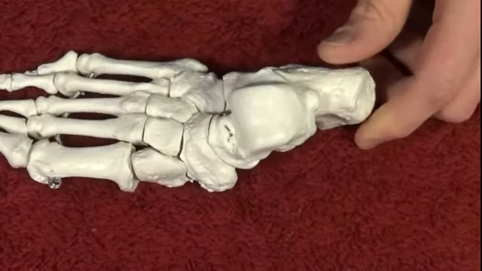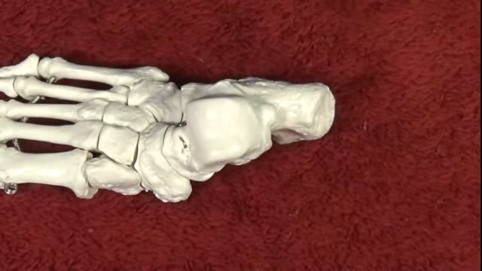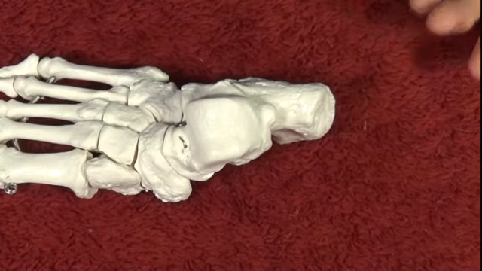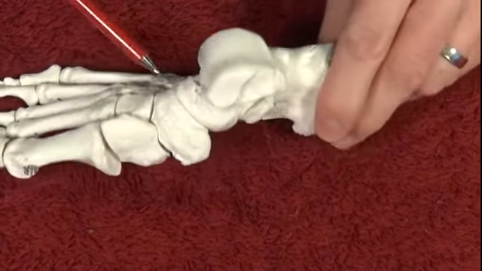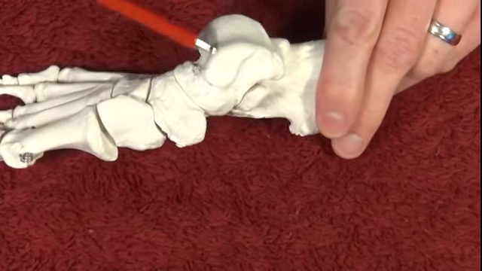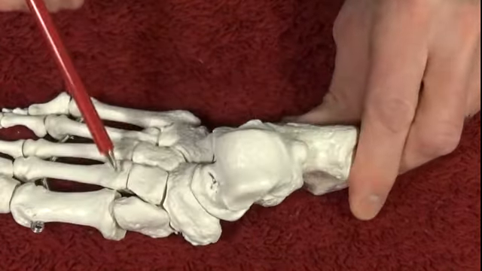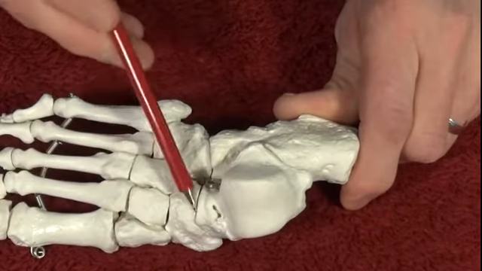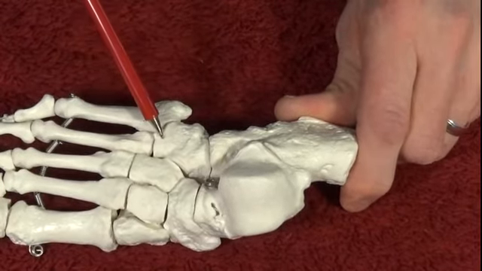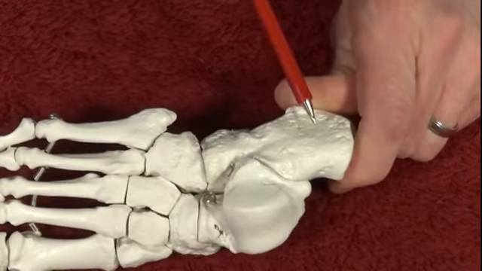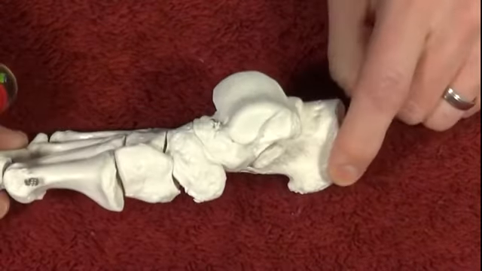But again, I'm not going to ask you to know all the bones of what I'm calling the ankle, which it's really not. As you all know, the ankle is really just this bone here and the distal end of the tibia and fibula. None of this stuff moves anymore. This is actually part of the middle part of your foot. This is the heel back here.